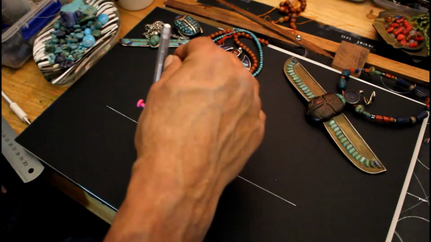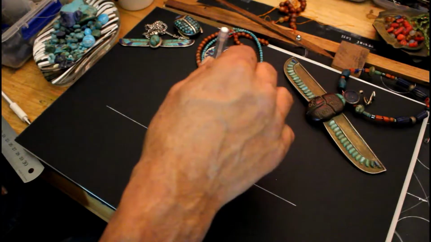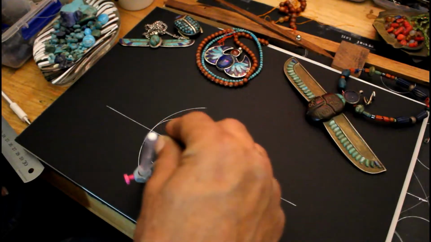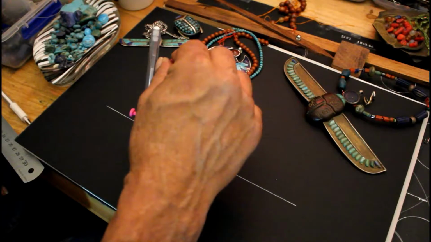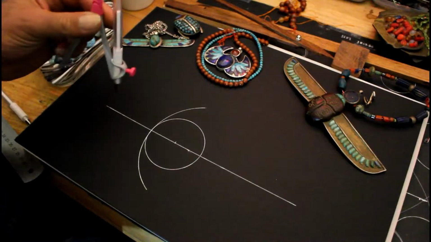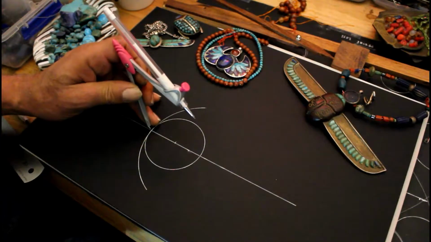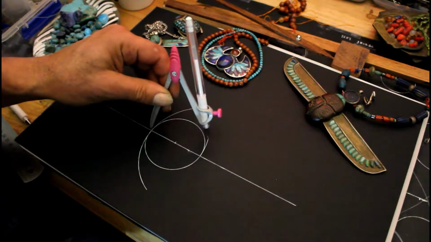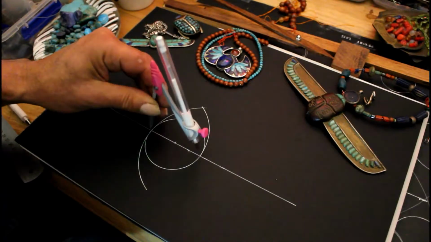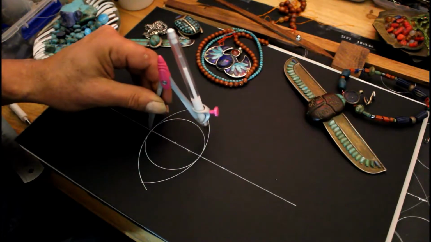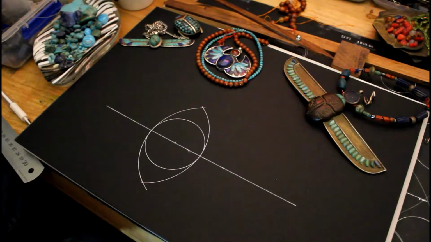Alright, and we just take the arc through above and below the circle. In this drawing we don't want to continue that circle through. It'll just confuse the drawing. It'd probably look nice on a big canvas on the wall or something. You'll find this is going to be quite a pleasing design anyway. So what we've done there, we've created our first Vesica Pisces in this drawing.